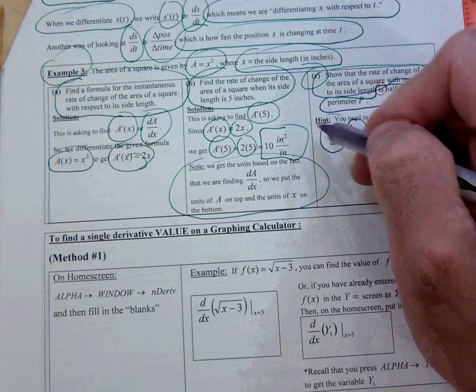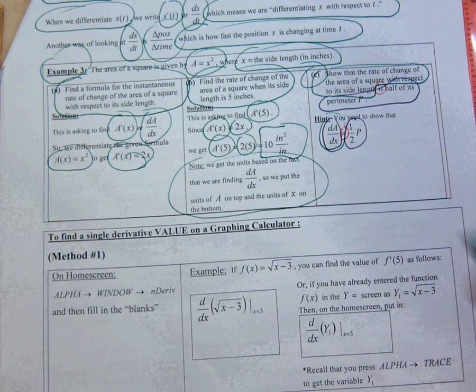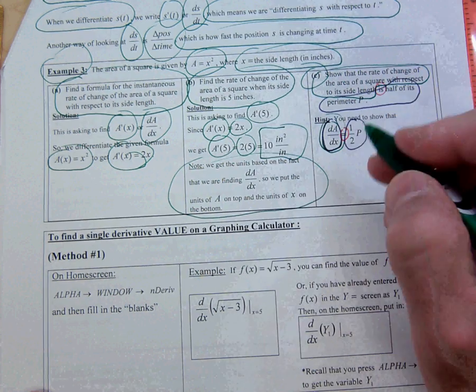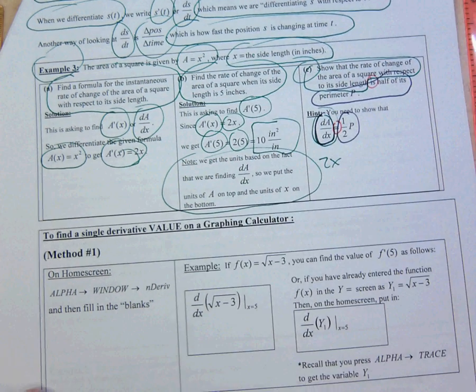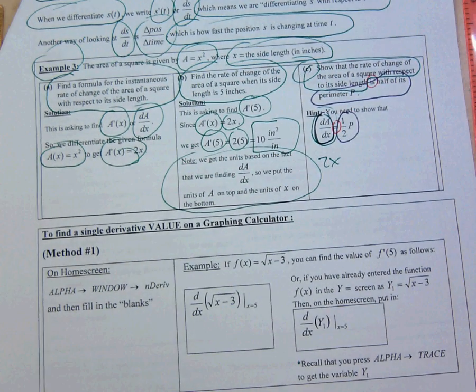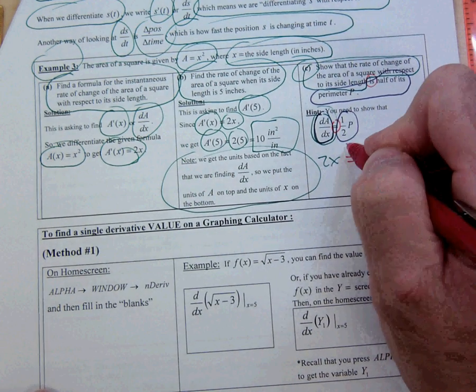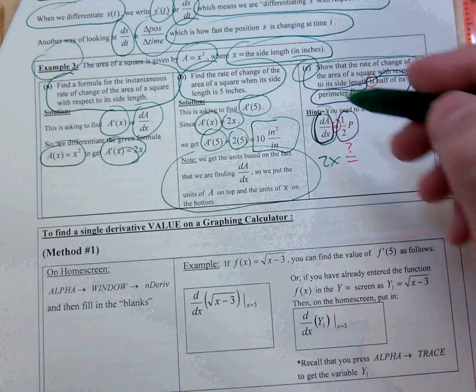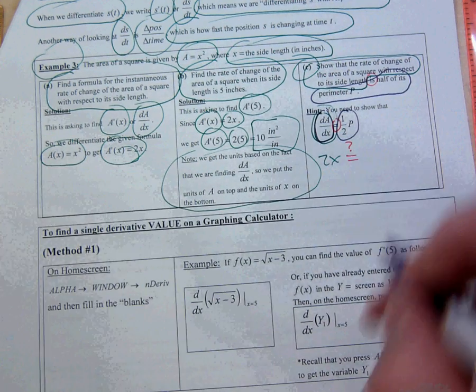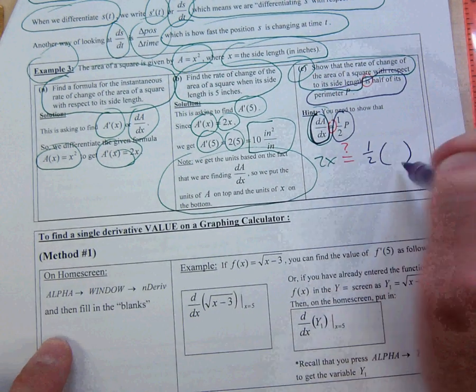All right, what can I replace dA over dx with? You tell me. 2x, right? Didn't I find earlier that I can replace dA dx with 2x? Okay. And I want to know, does it equal 1/2 P? Well, I'll use purple for that. Okay, what's P?